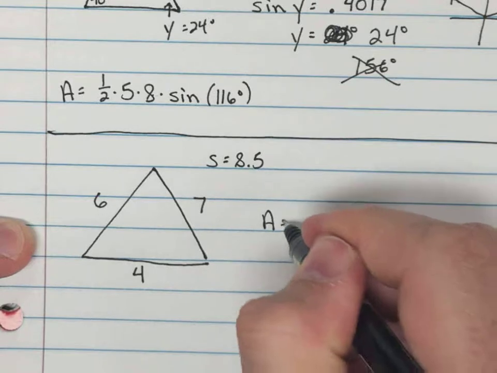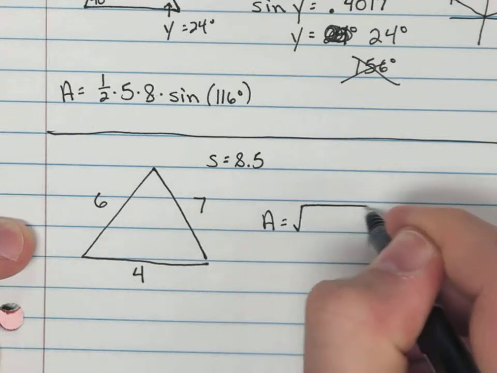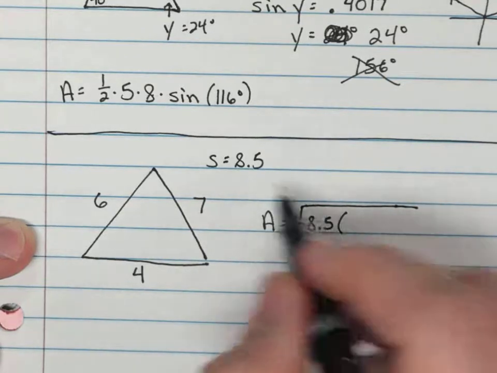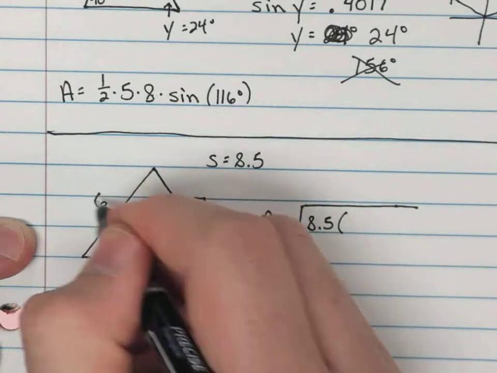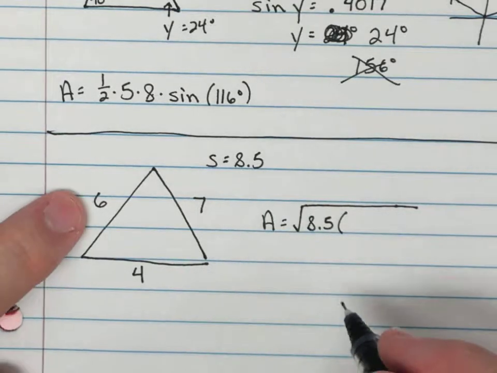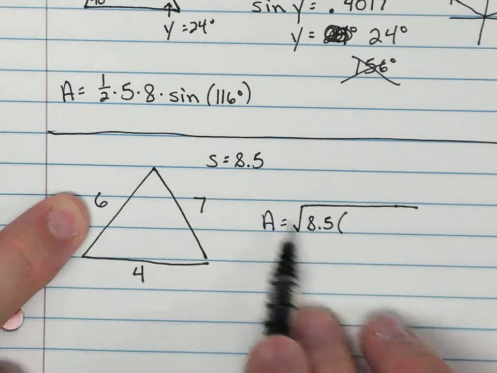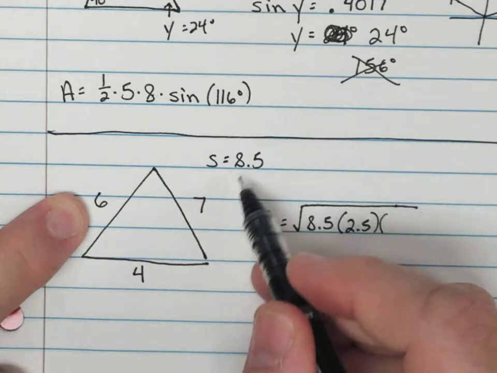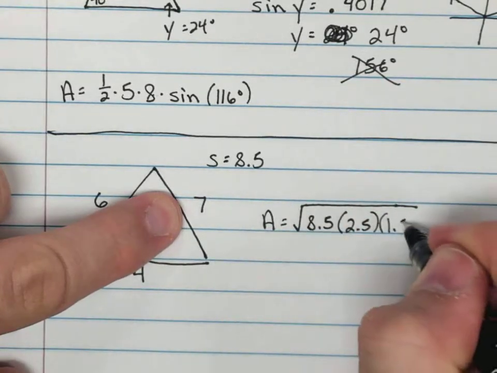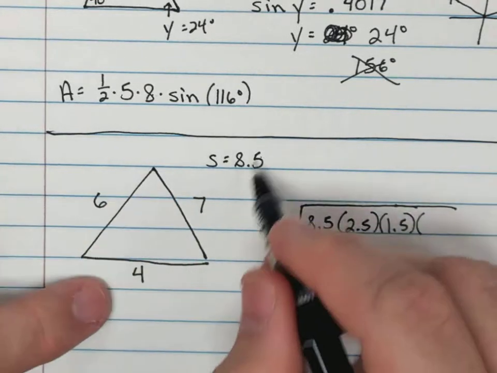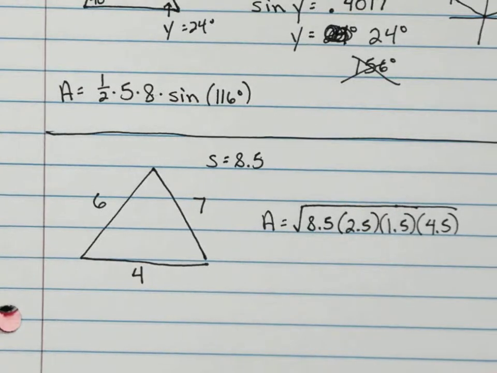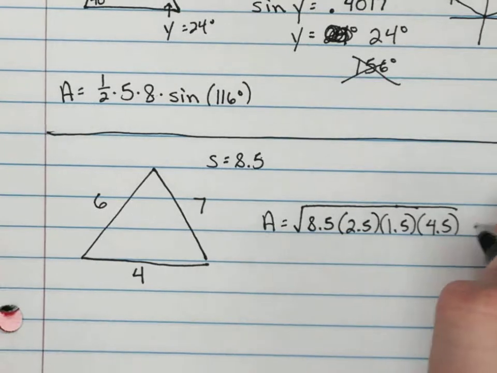And Heron's formula says that the area is equal to the square root of S times S minus A, and it doesn't matter which one's A, B, and C. We'll let this be A. So the square root of S times S minus A, which would be 2.5, times S minus B, which would be 1.5, times S minus C, which would be 4.5. Multiply these together, take the square root, and you're done. I get somewhere around 11.98.